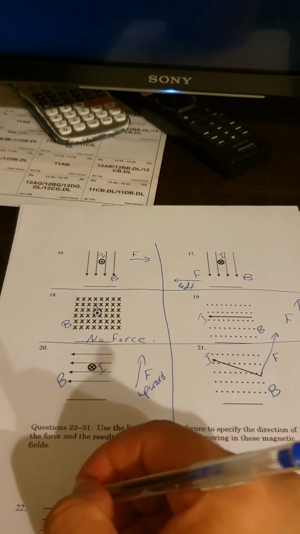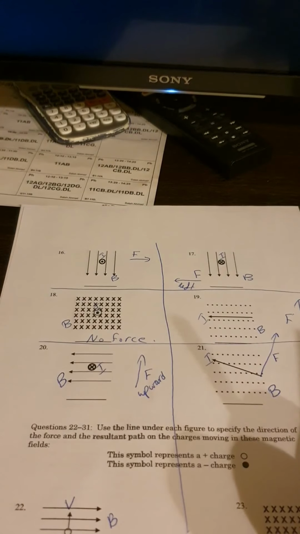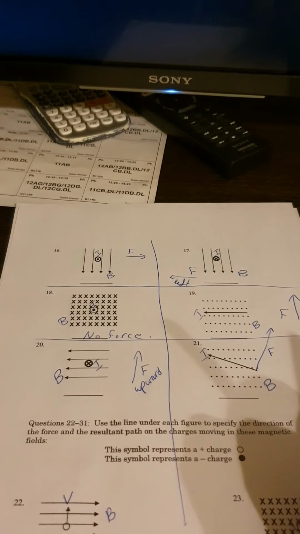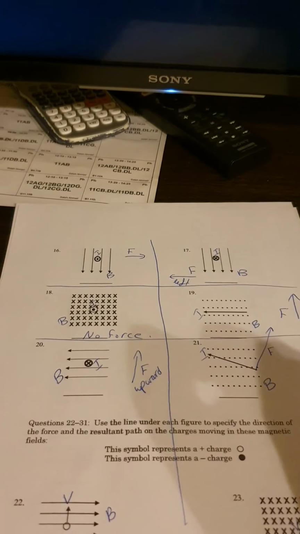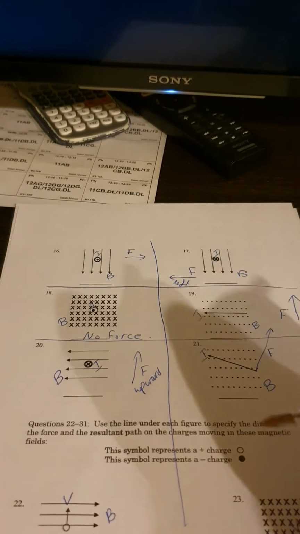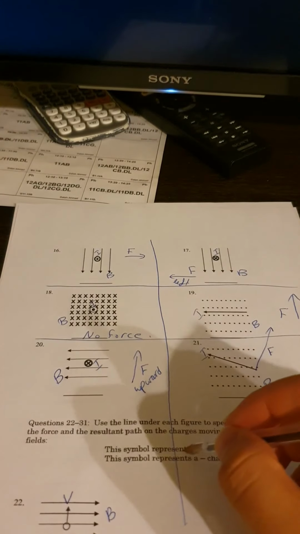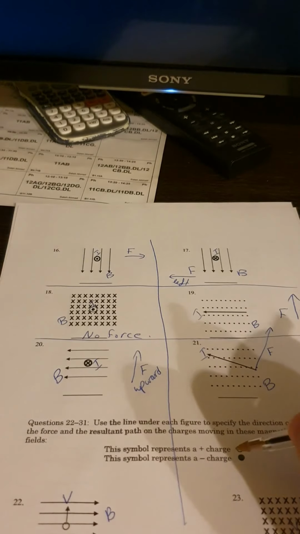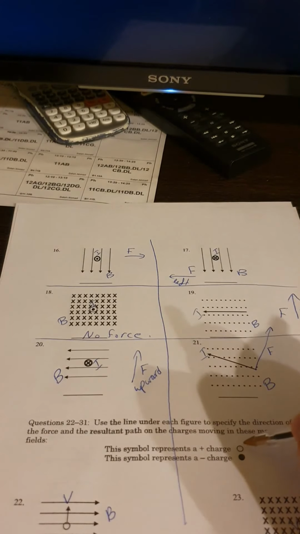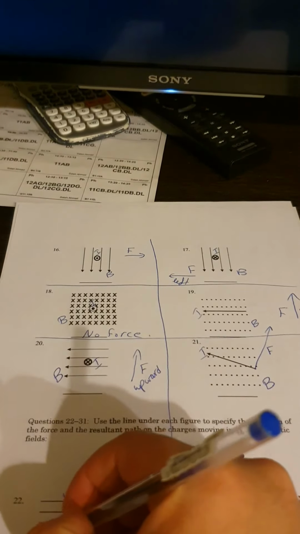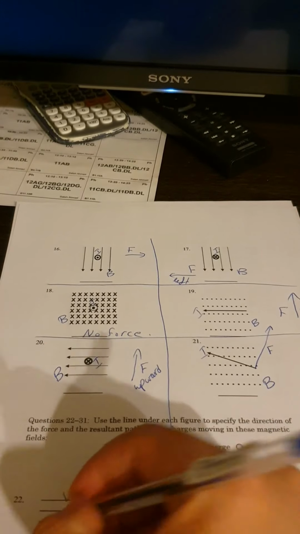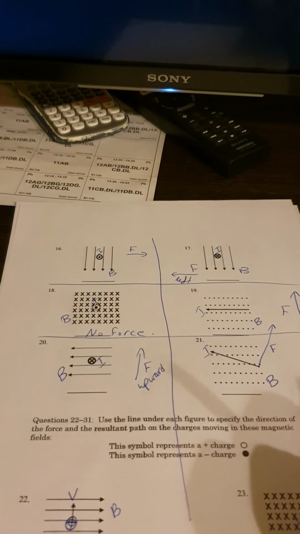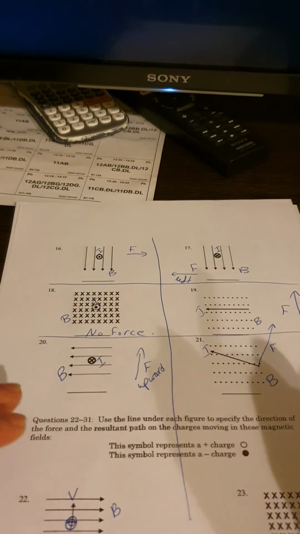So this is for B, this is for V, and the multiple dots and crosses here are for the magnetic field B. Now as you can see here, they decided to give us this key that if it's an empty circle, that's a positive charge, and if it's a black dot, then that's a negative charge. Okay, so let's go ahead.